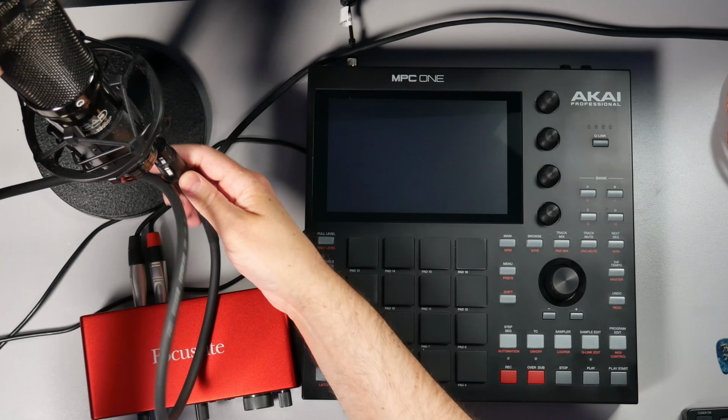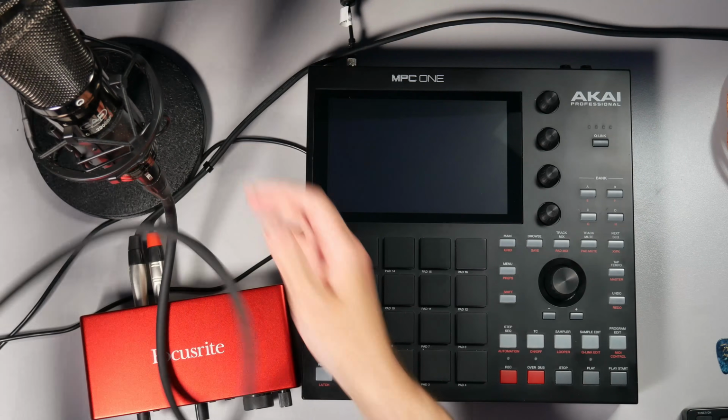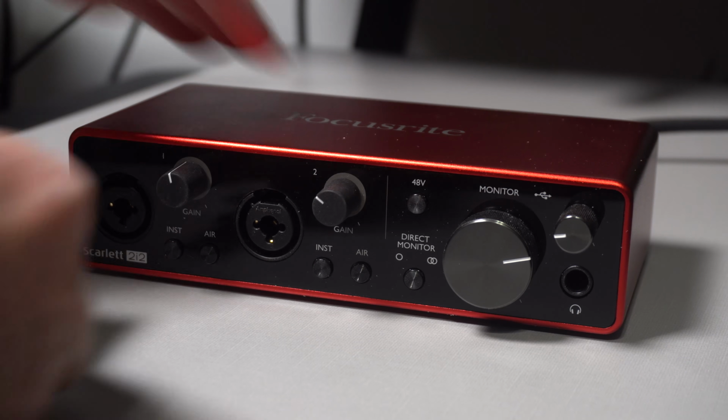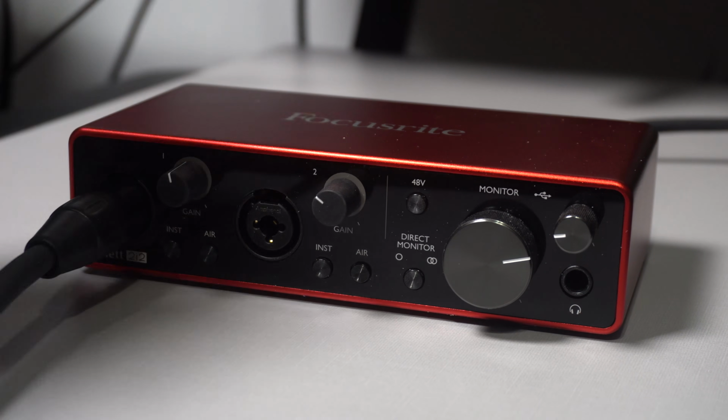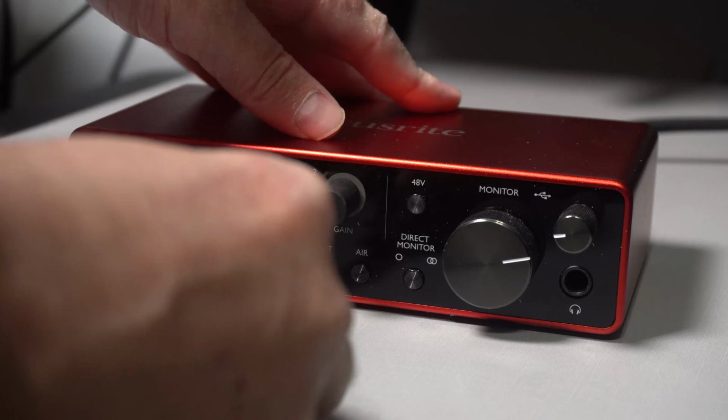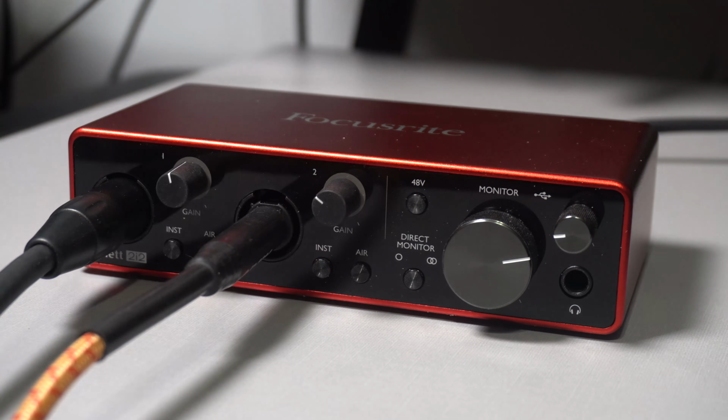In front of me, I do have a microphone that I'm going to use with a microphone cable. I'm going to plug that in right there and plug the other end to the Focusrite Scarlett. I'm going to use my instrument cable to plug into the second input of the Focusrite Scarlett 2i2. And the other end of that, I'm going to plug into my electric guitar. Now I'm going to take my USB cable, plug it into the Focusrite Scarlett 2i2 and the MPC 1.